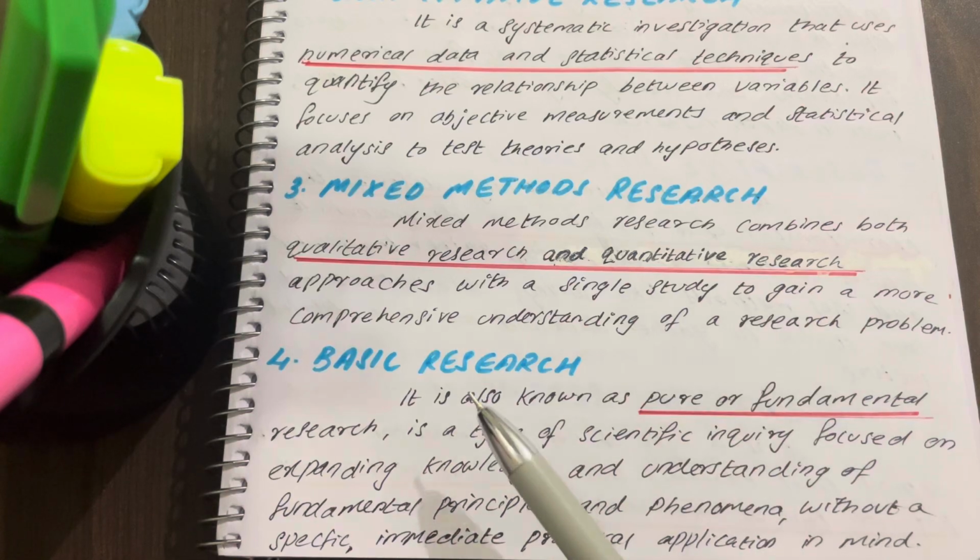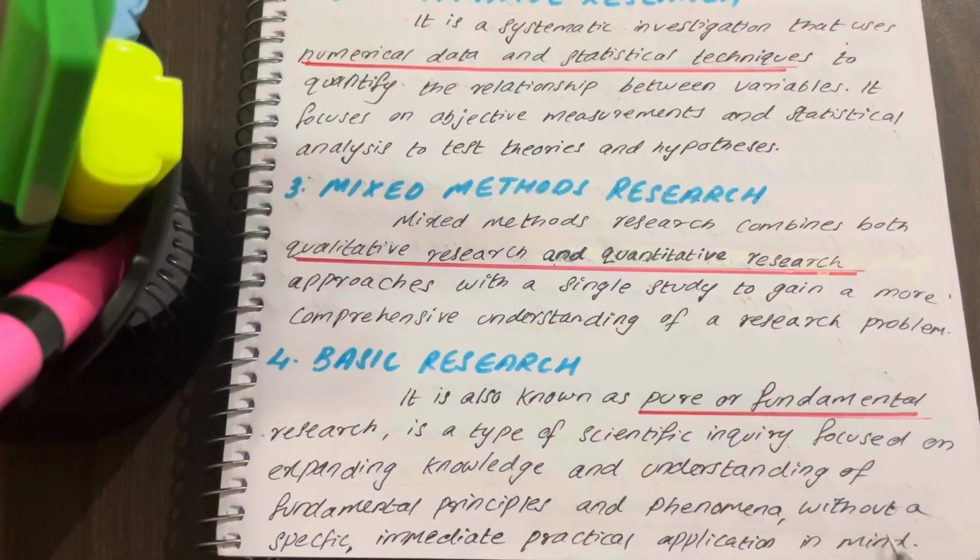Fourth one is basic research. It is also known as pure or fundamental research. It is a type of scientific inquiry that focuses on expanding knowledge and understanding of fundamental problems, fundamental principles and phenomena without a specific immediate practical application in mind.